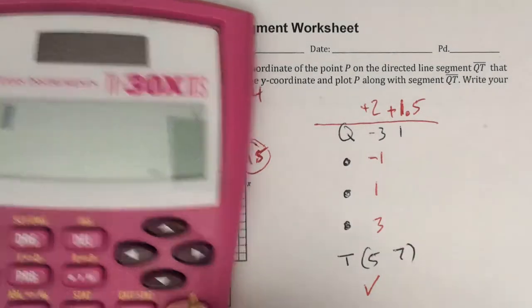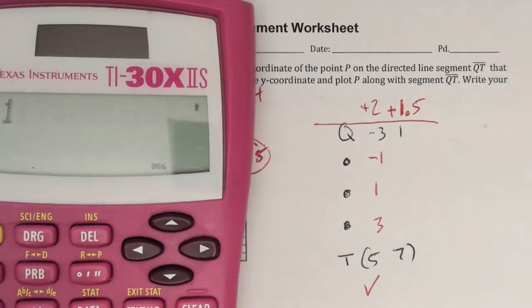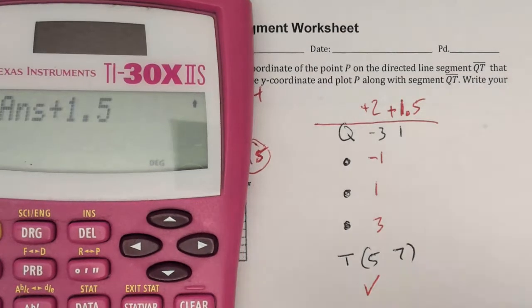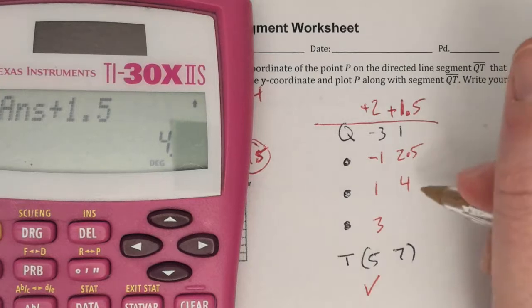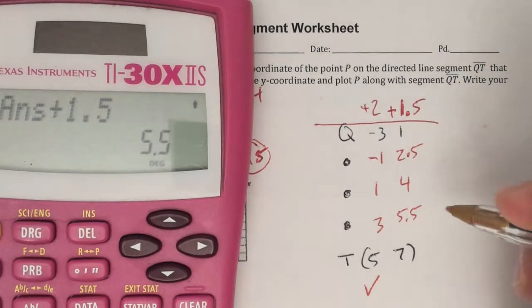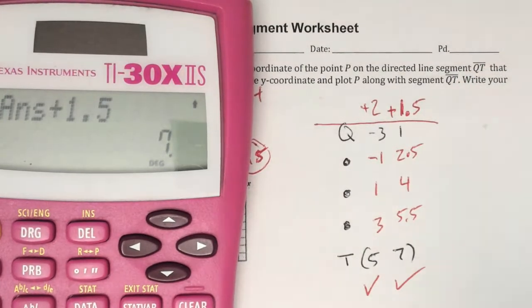Okay, let's start on this side. So we're starting at 1, and we're going to be adding 1.5. We get 2.5. Add 1.5, you get 4. Add 1.5, you get 5.5. Add 1.5 again, and you get 7. And I check mark it, and it works.